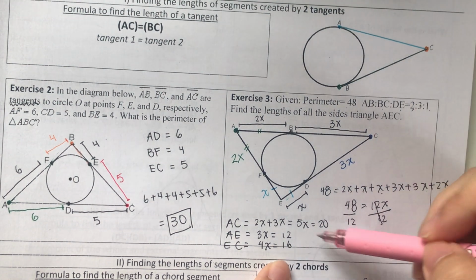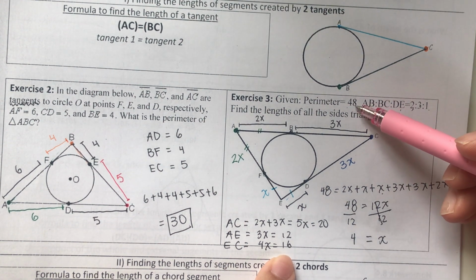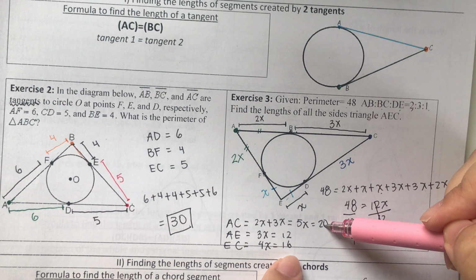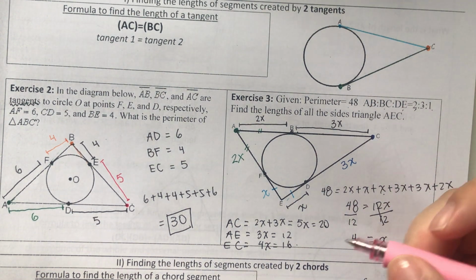After you find all the numbers, you want to add them up to see if it gives you the perimeter 48. 20 plus 12 is equal to 32. 32 plus 16 is indeed 48. So that means check, our answer is correct.